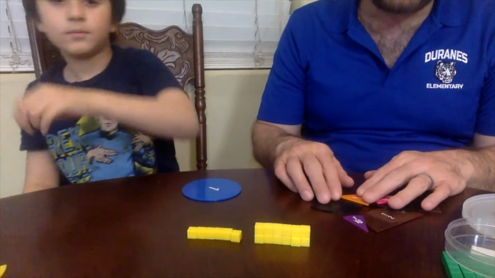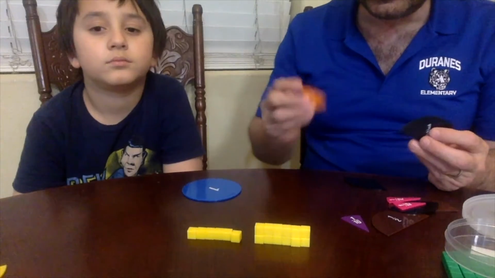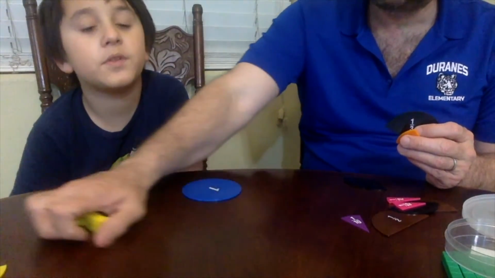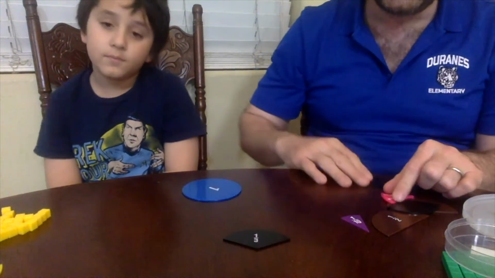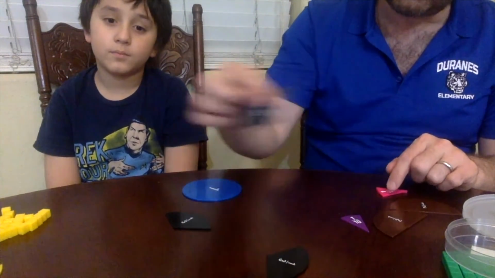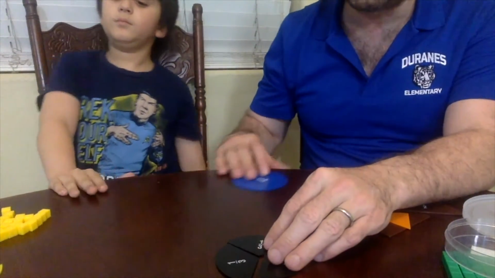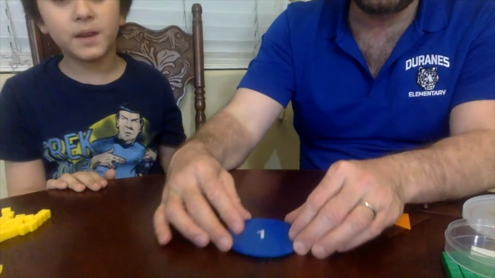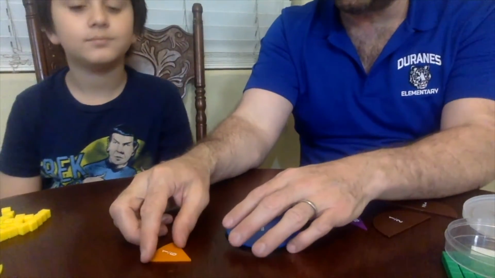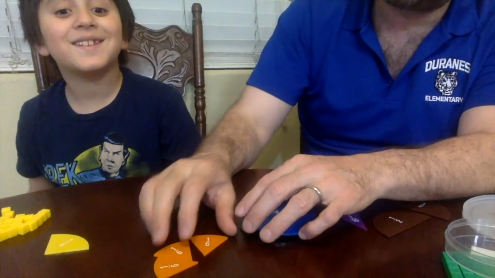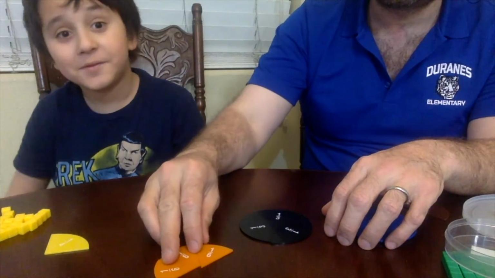Okay, now let's see why these are called what they're called. Why is this called a third? Why is this called a sixth? Well, obviously because of the denominator. You need how many thirds to make a whole pizza? Well, it is 3. 3 thirds make one whole pizza. How many sixths do you need to make a whole pizza? Does 3 sixths make a whole pizza just like 3 thirds does? Nope, it makes half.